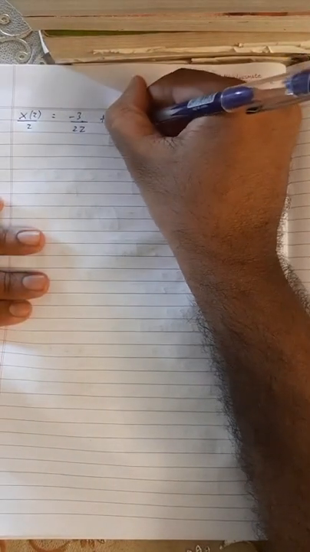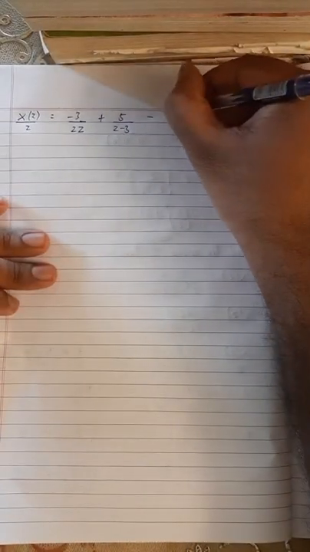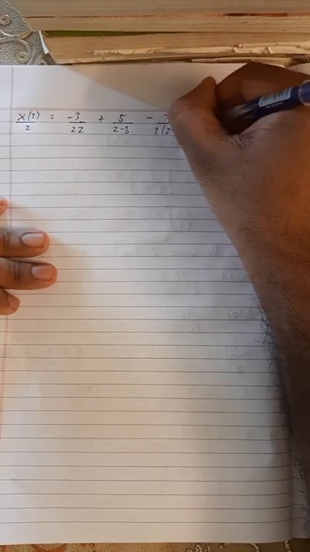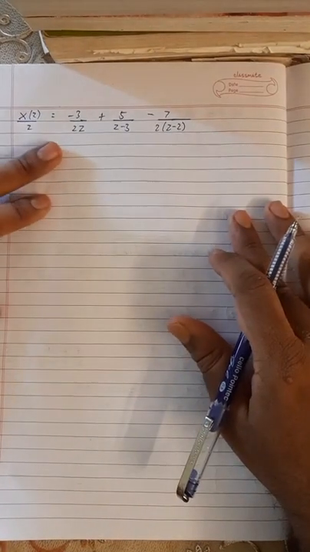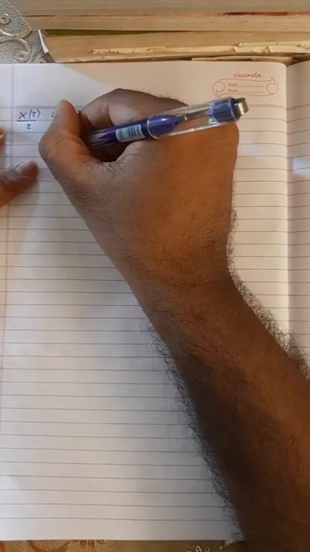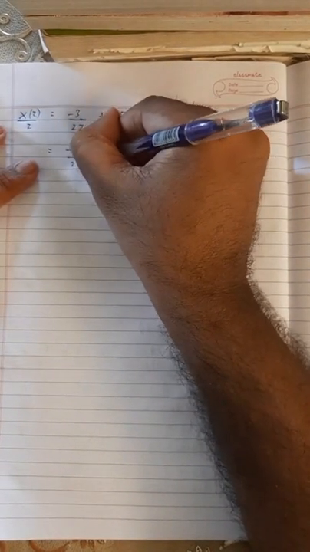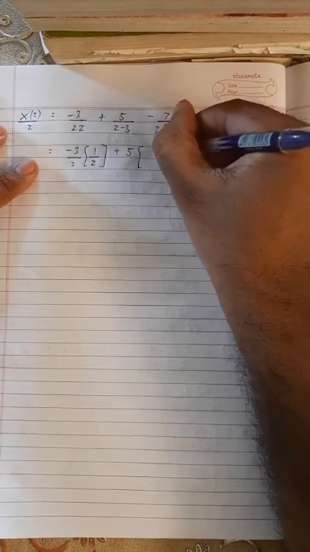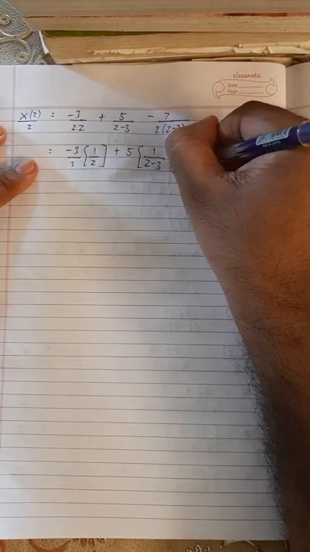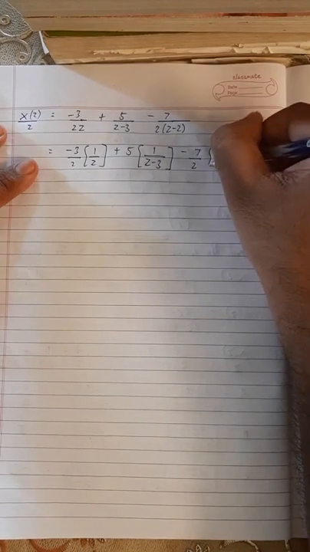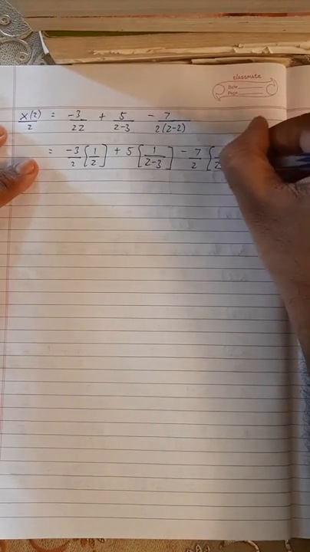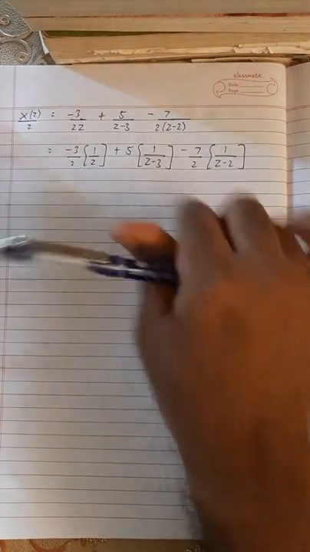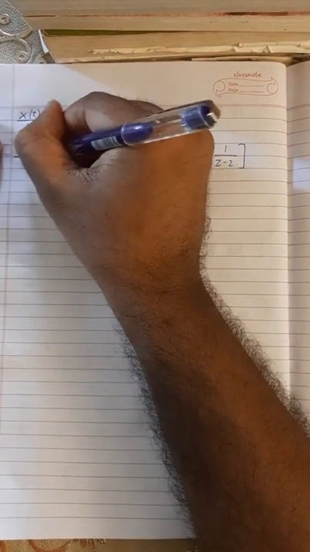The value of B is 5, so it will become plus 5/(z - 3), and the value of C is -7/2, so therefore minus 7/(2(z - 2)). Or I can write this in this format: -3/2 × 1/z + 5 × 1/(z - 3) - 7/2 × 1/(z - 2). So this is my X(z)/z.